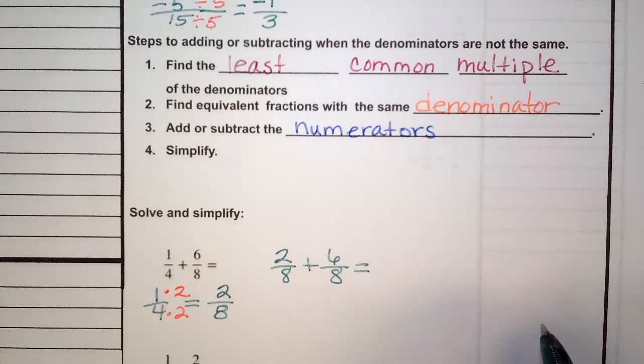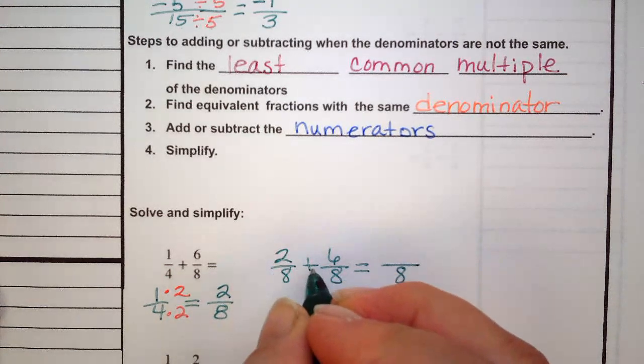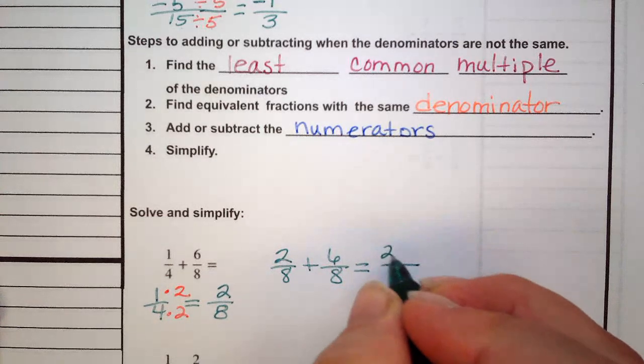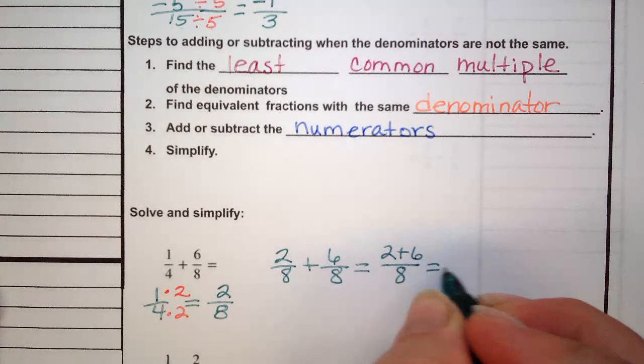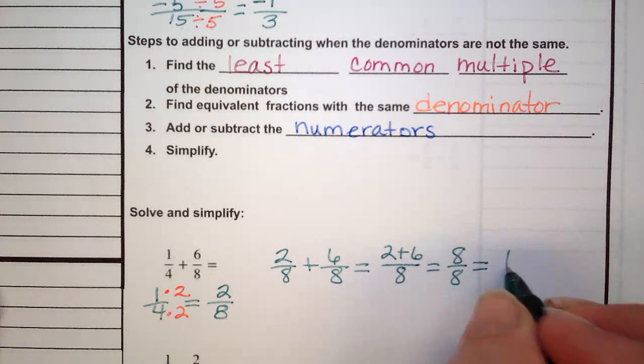Any questions? Stop and think. Bottom number's 8. 2 plus 6. This becomes 8 over 8. 8 divided by 8 is simply 1.